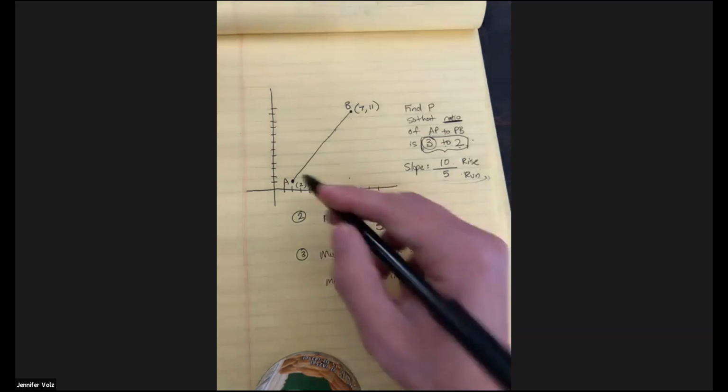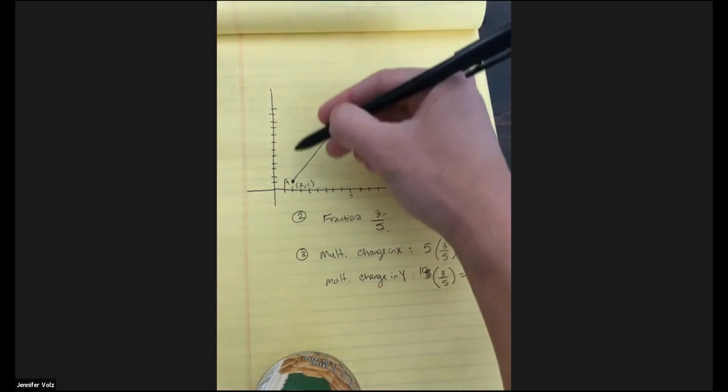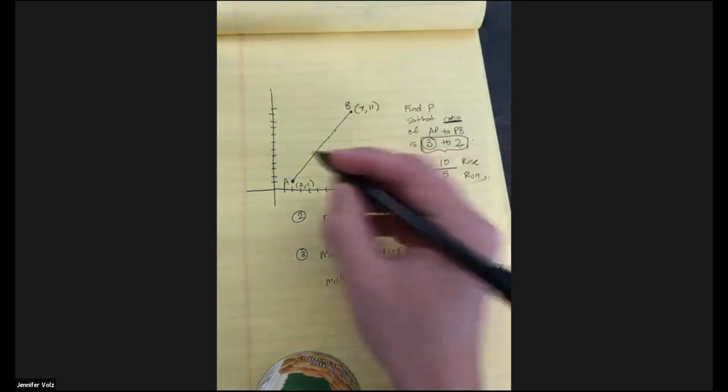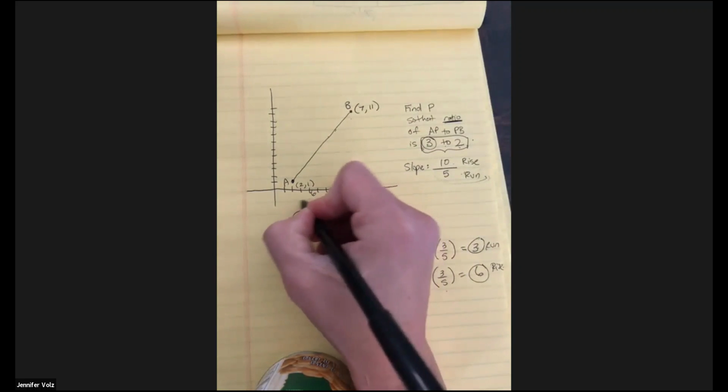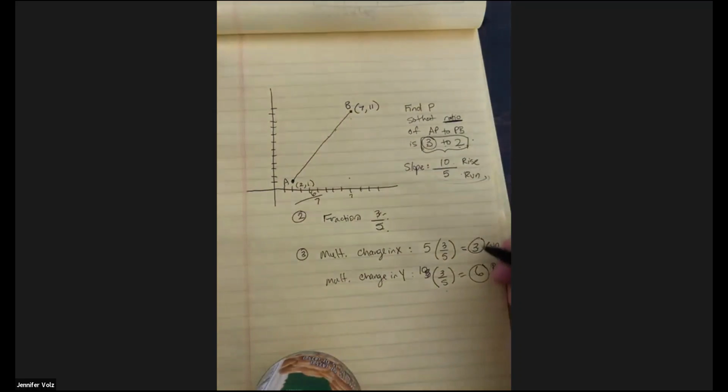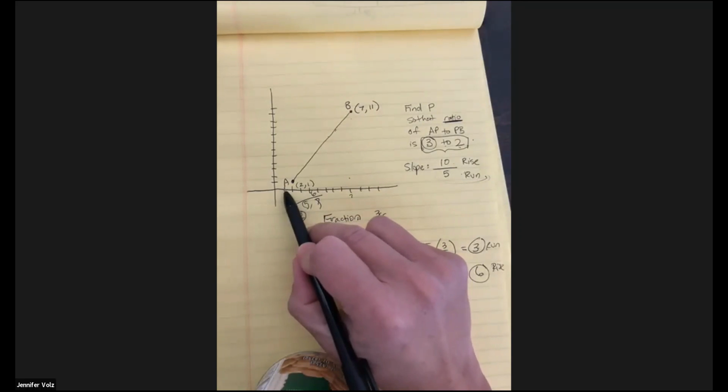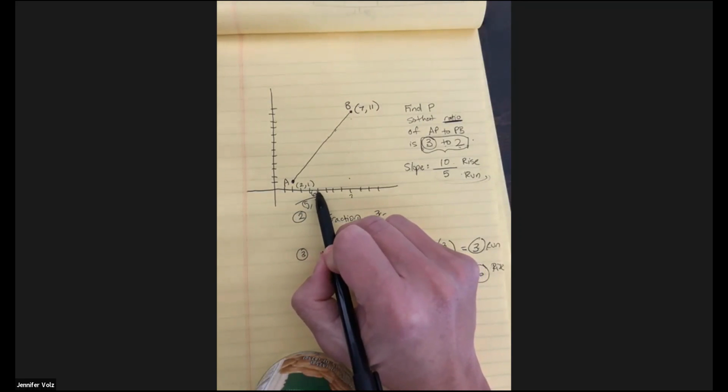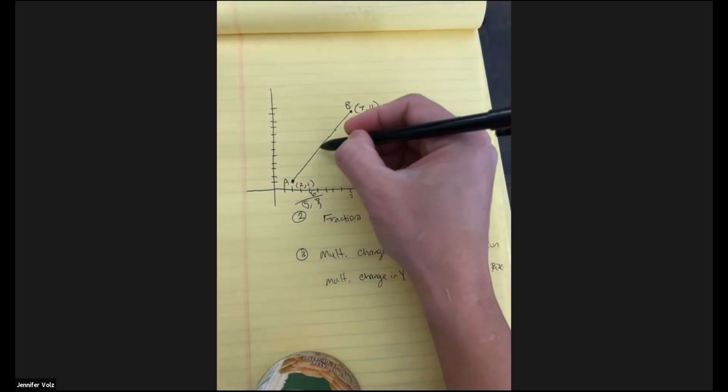So starting at (2, 1), if I rise 6 and run 3, basically I'm adding 6 to the 1, I'm getting 7. I'm adding 3 to the 2, I'm getting 5. The point (5, 7): 1, 2, 3, 4, 5, 1, 2, 3, 4, 5, 6, 7.